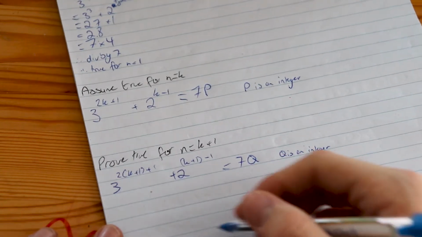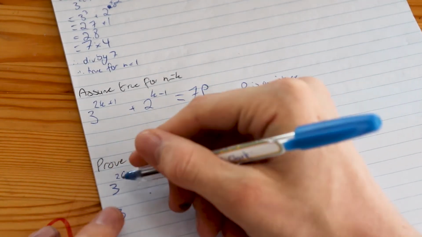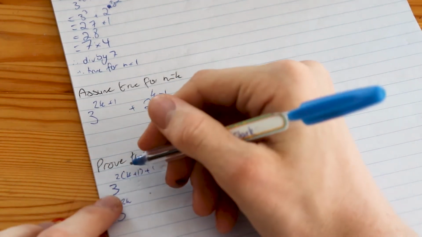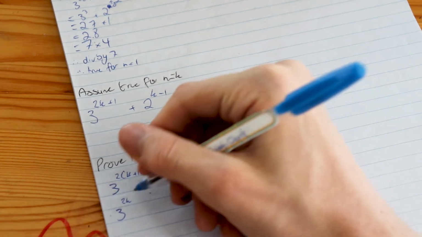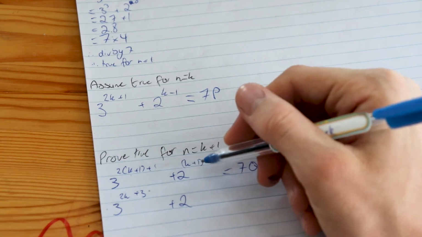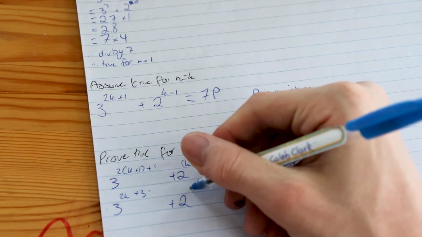Alright, so we'll start in the obvious place. We're just going to expand this. 2k plus 2 plus 1. 2 plus 1 is 3, so this is 3 to the power of 2k plus 3, plus 2 to the power of k plus 1 minus 1, which is just k.